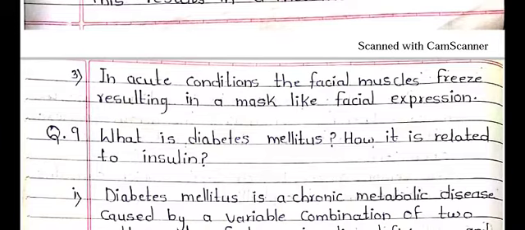In the next lecture, we will discuss diabetes mellitus.